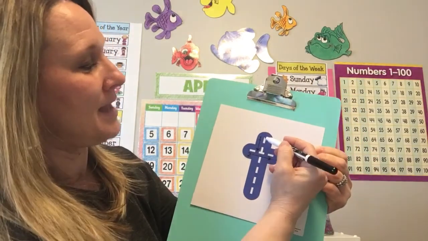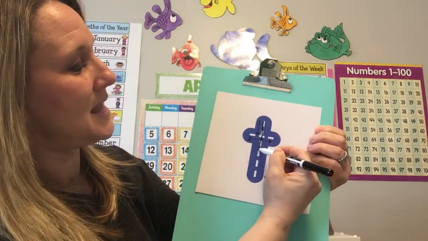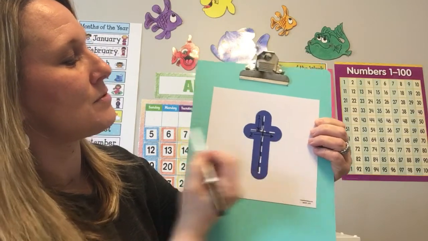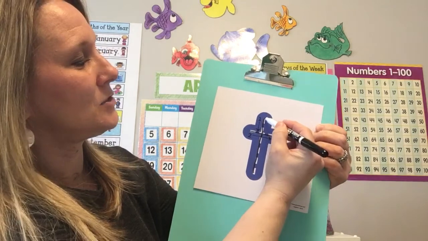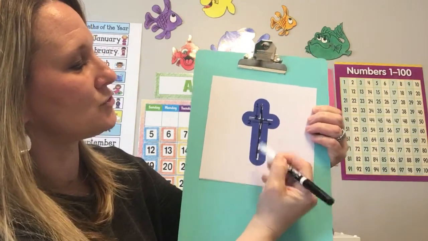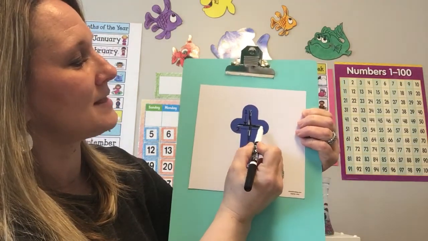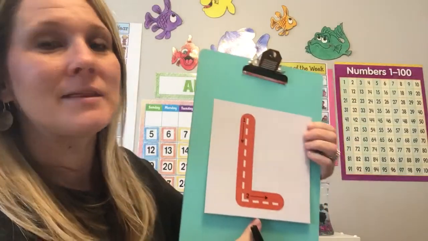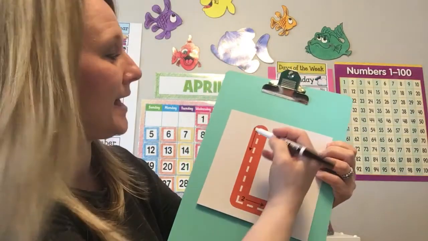On the back is the lowercase t. Okay, the lowercase t, you do a line, and then you do one right through the middle, okay? Do a line, straight line, and then a straight line through the middle, just like that. Okay, that is the letter T. Our next letter is the letter L, the letter L. This one has straight lines as well.